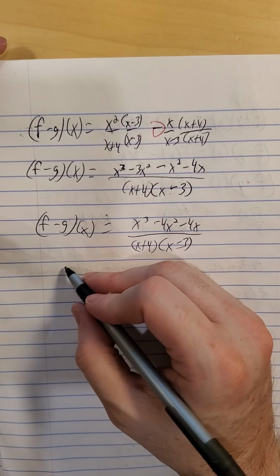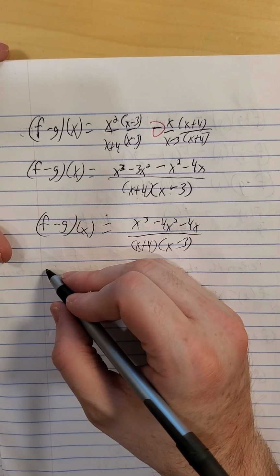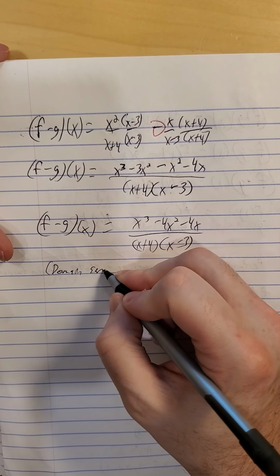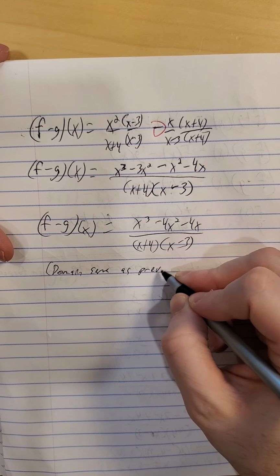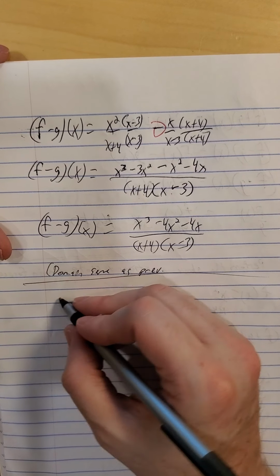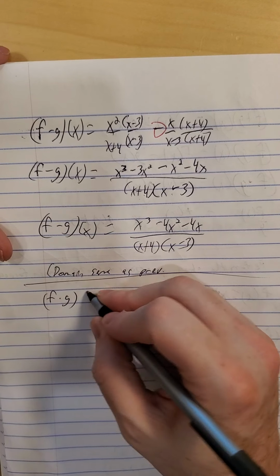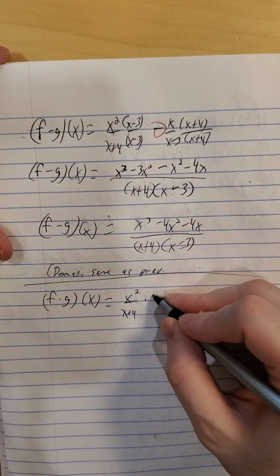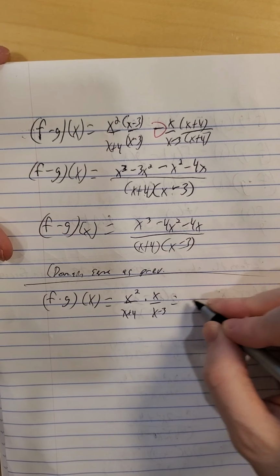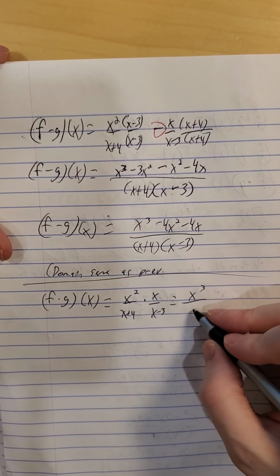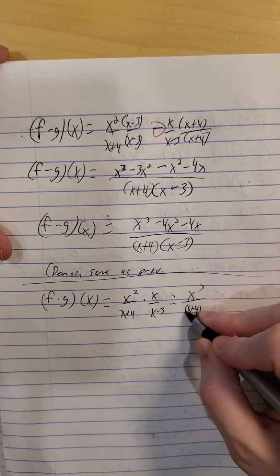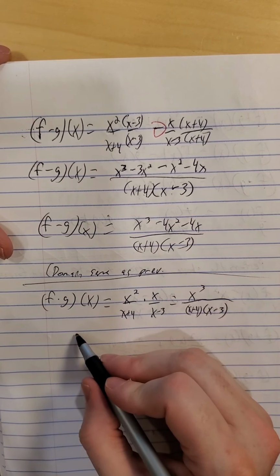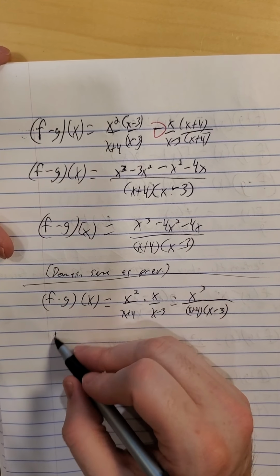So the domain is the same as the previous. f times g of x, x squared over x plus 4 by x over x minus 3. That one's a little faster, x cubed over x plus 4 by x minus 3. Domain is the same again.